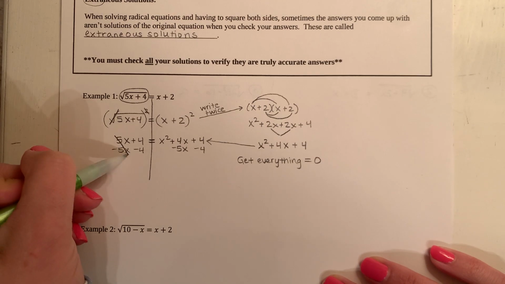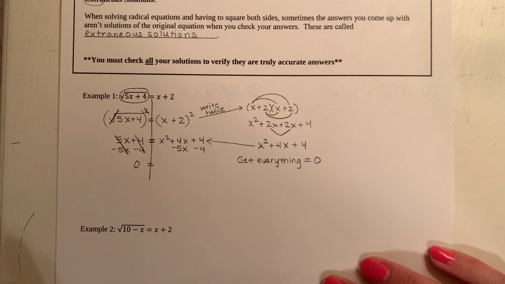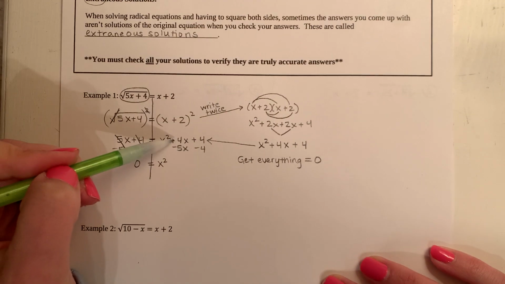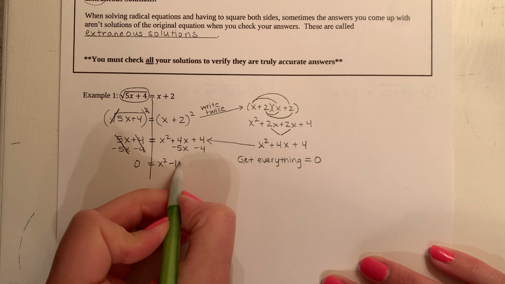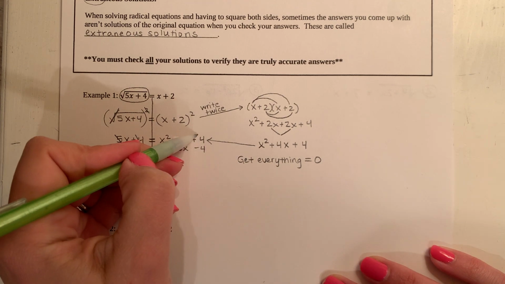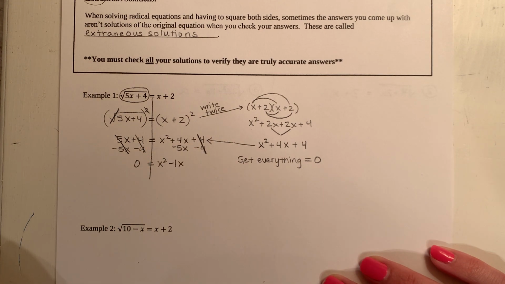Okay, so the 5x cancels, the 4x cancels, and I'm left with 0 on the left-hand side. Now on the right-hand side, I have x squared, and in the middle, I have to do 4x minus 5x. 4 minus 5 is -1, so that gets me a -1x. And at the very end, 4 minus 4 is 0, that cancels.